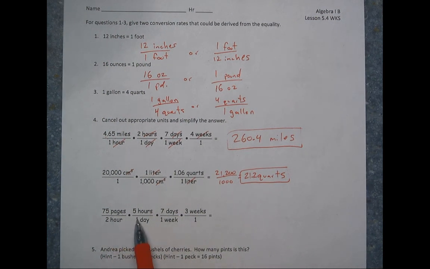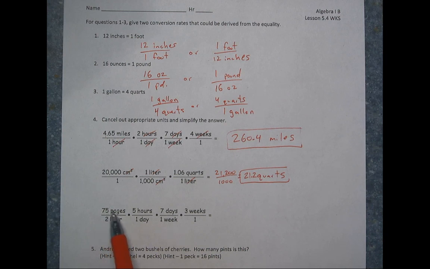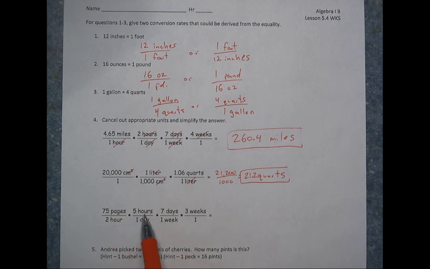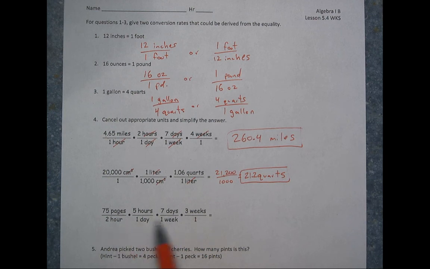You'd find out how many pages in a day, because if she can read 75 pages in 2 hours and reads for 5 hours, how many pages does she get done? The hours would cancel. That would be pages per day. The next part of the conversion goes from days to weeks. So the days would end up canceling, and you'd find out how many in a week.